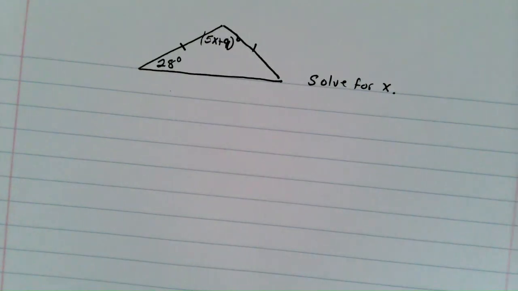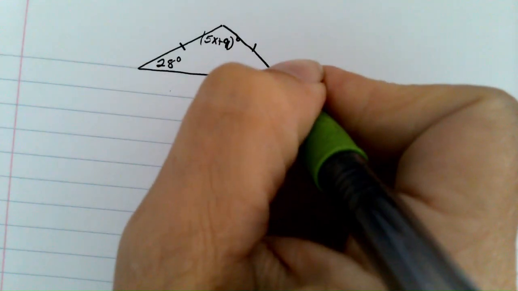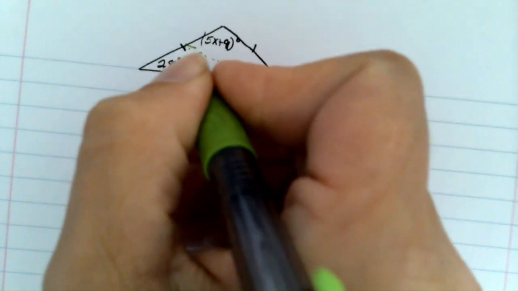Okay. So we know that triangles add up to 180 because that's the triangle angle sum theorem. But the question is, is the 5x plus 9 spot the same as the 28? Okay, so remember, this angle goes with this side, and this angle goes with this side.